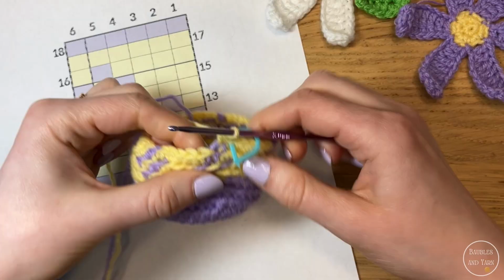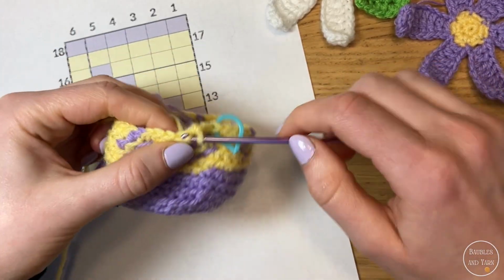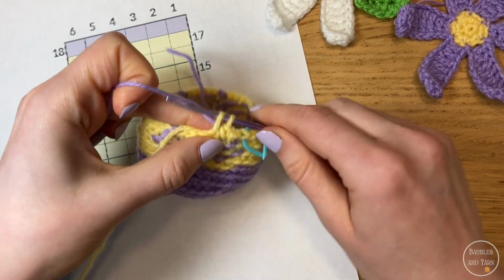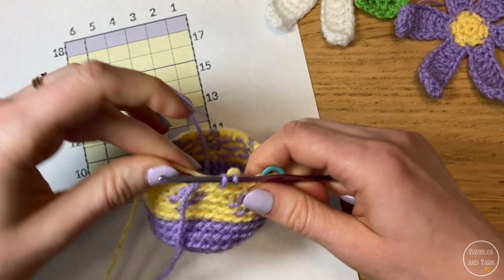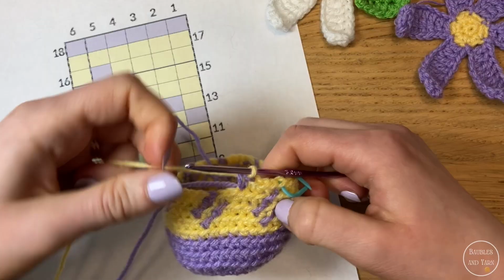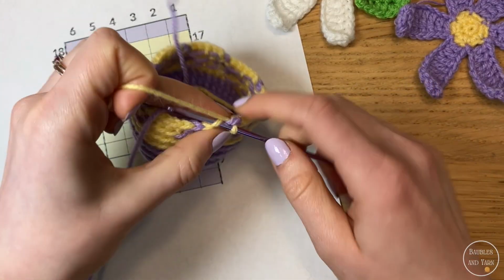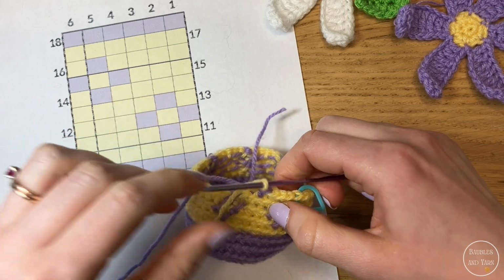It's best to do your color change before the next color to make it nice and neat. And make sure you figure out a way to manage the floats on the inside, or to carry your yarn. Leave some floats or crochet over it, are all examples of what you can do to make your color work nice and neat and not all tangled up.